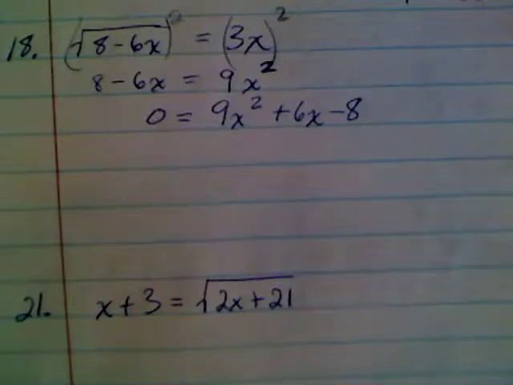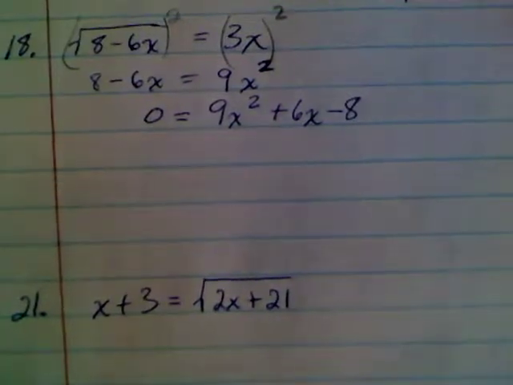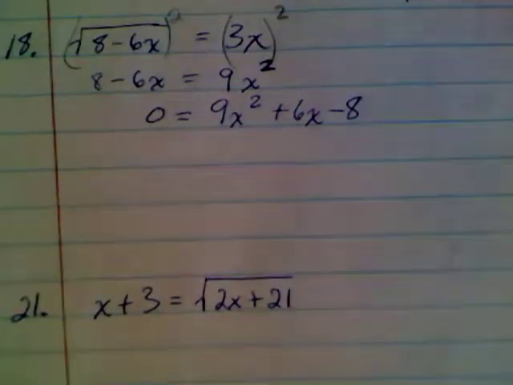Now there are a number of ways to solve this question. I think most people think to do the Lizzie method. So I'm going to multiply the 8 times 9, and I get 72, and then I ask myself what multiplies into 72 and adds up to 6.